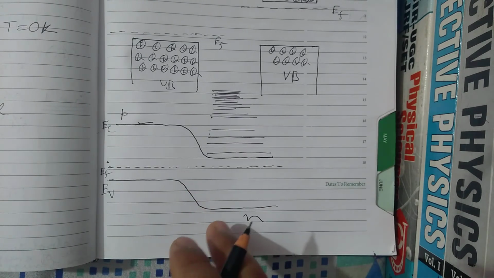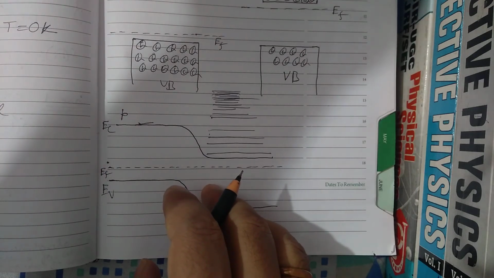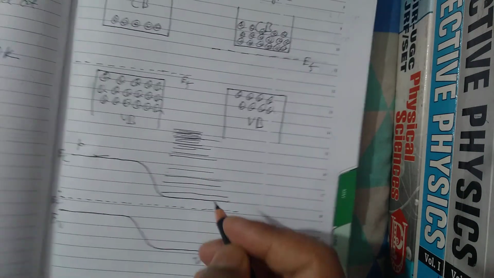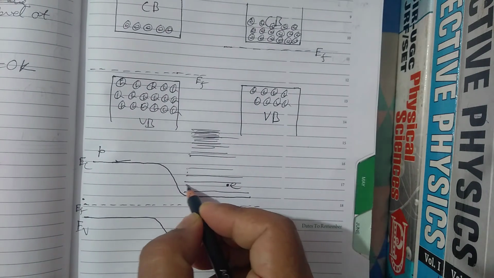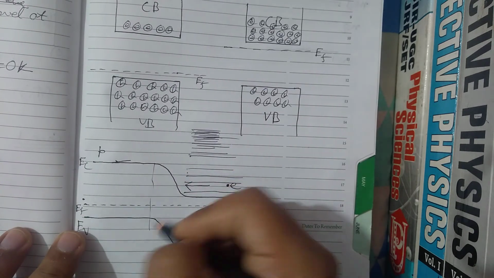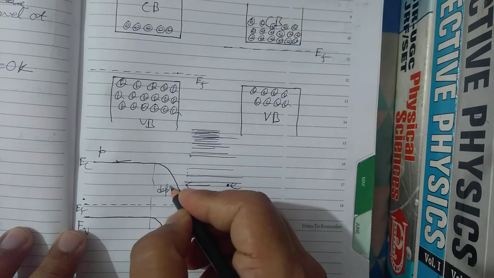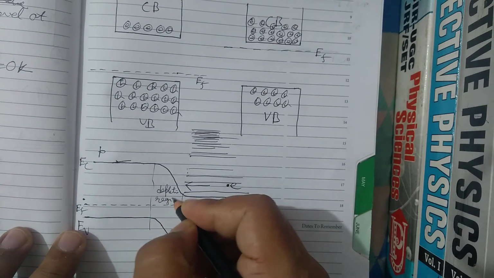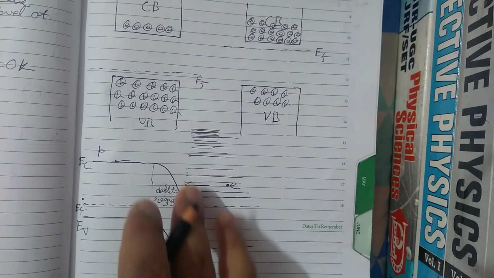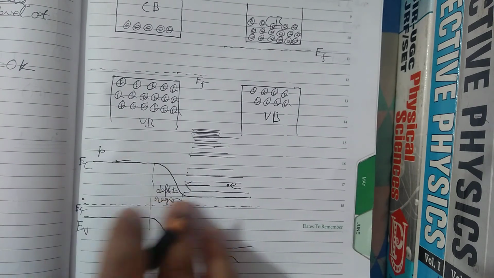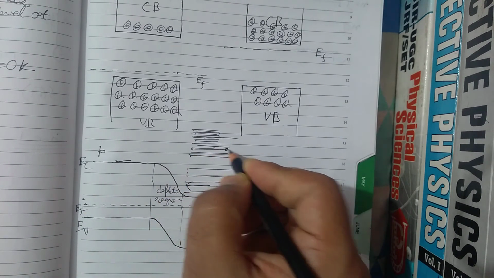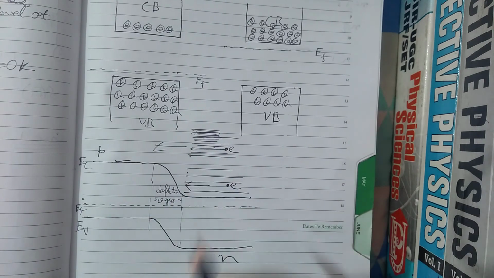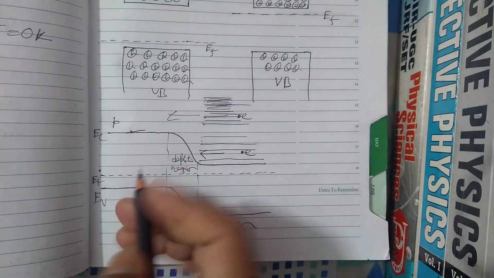If an electron is here and tries to move towards the depletion region, there is a barrier, quantum mechanically it cannot pass this barrier. But if the electron is in this level, it can easily pass. Similarly the same thing happens here.